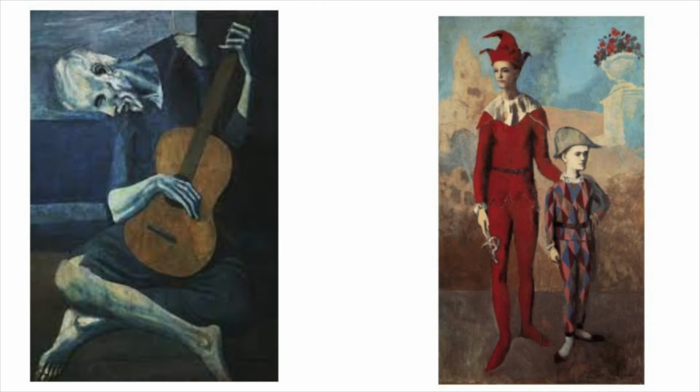He is known for a blue period, where his paintings were mostly the color blue, and a rose period, where he included reds and pinks into his paintings. Here are some examples from his blue period and rose period. Can you see the difference?